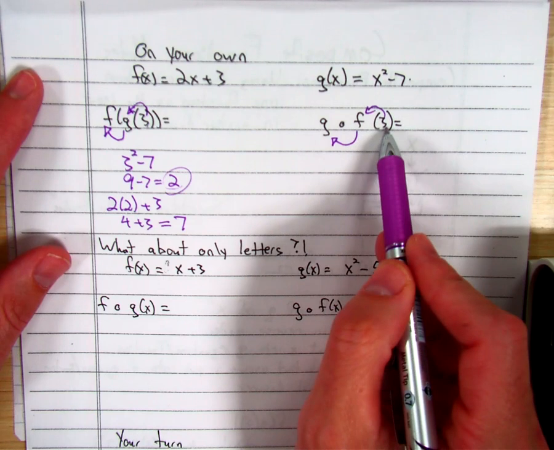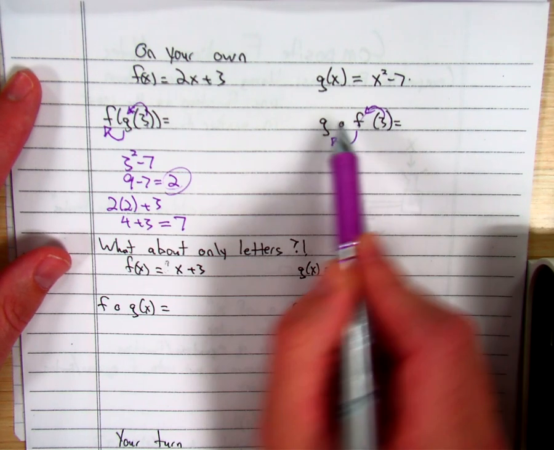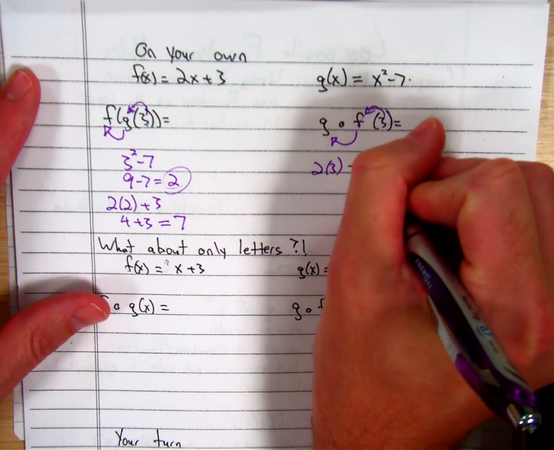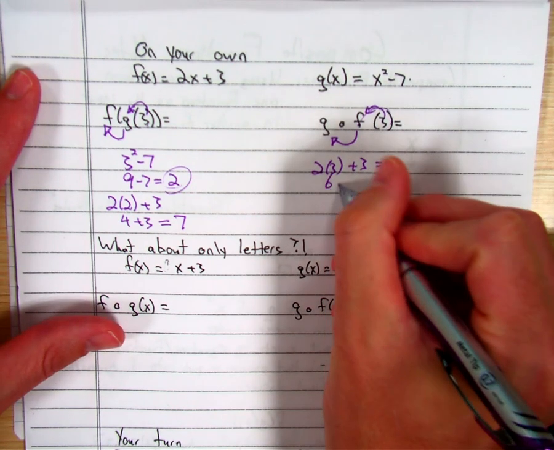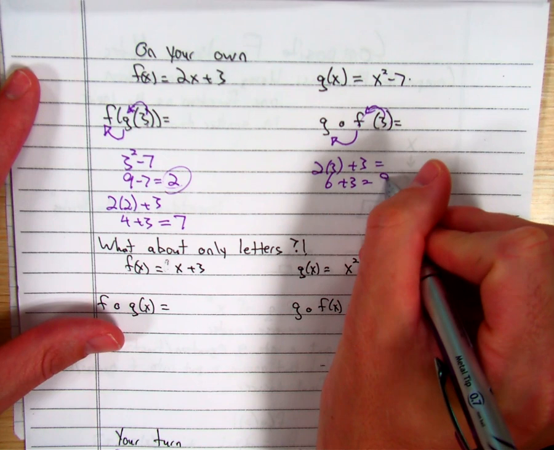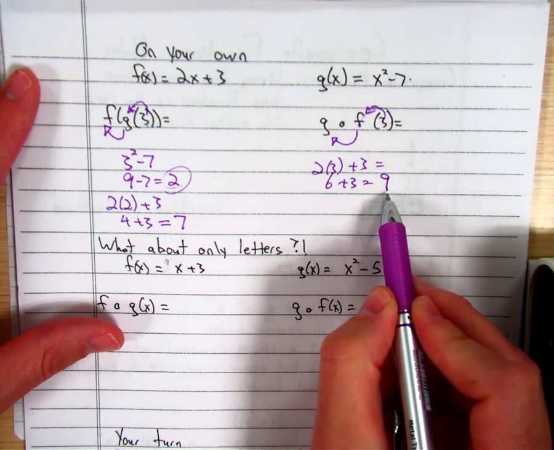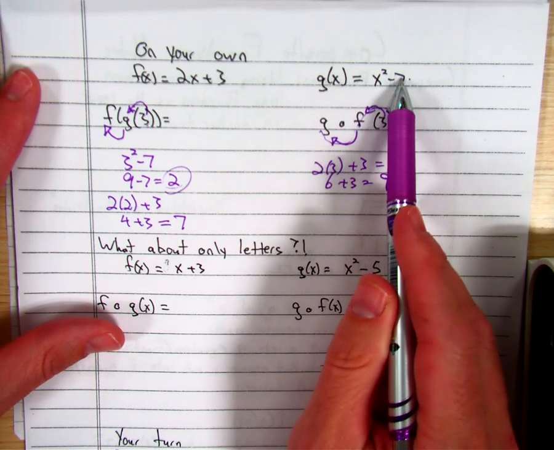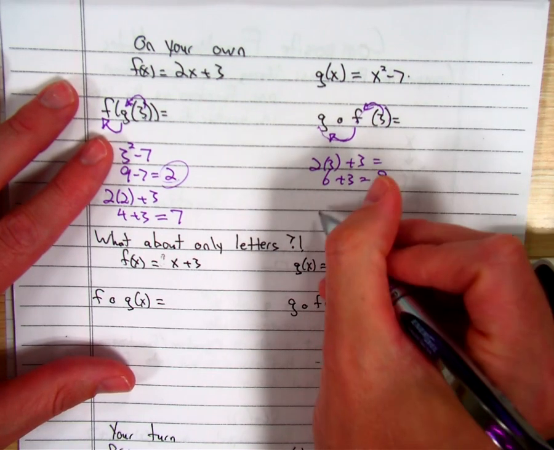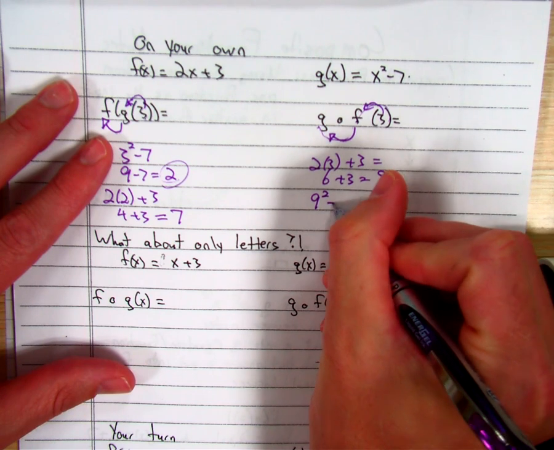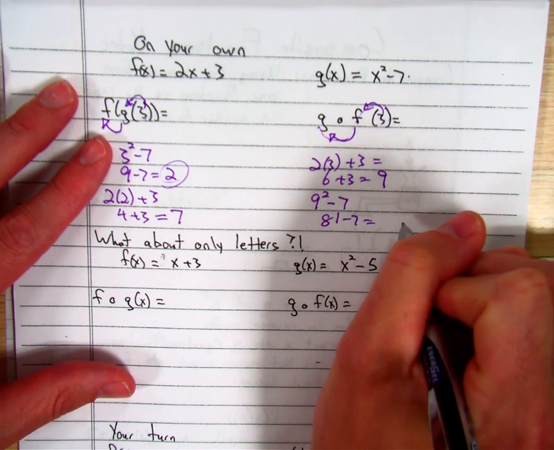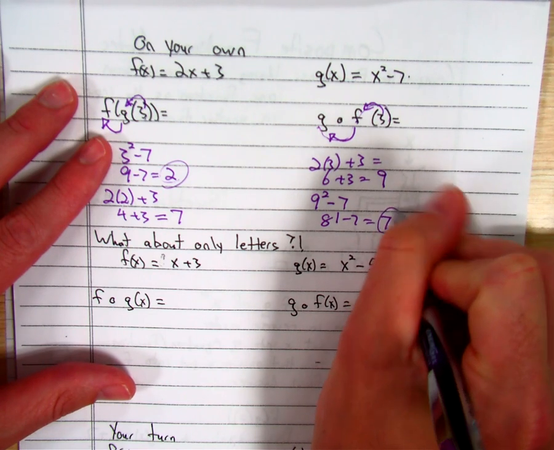Now let's try it the other way. We're going to go with the f equation first. 3 into the f equation first. We got 2 times 3 plus 3. 6 plus 3 equals 9. And then we take that 9 answer and put it right back into the g equation. So we're going to do 9 squared minus 7. 81 minus 7 should be 74.